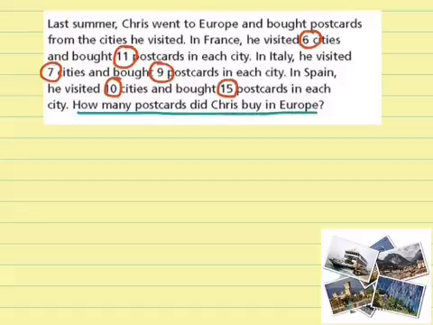I'm going to box key words. So let's see. I see the word each. I see how many. I see each. Okay, so I've boxed my keywords.